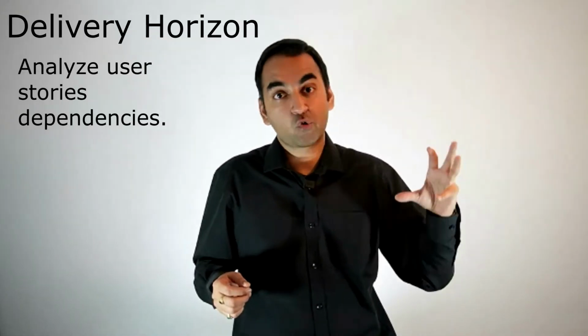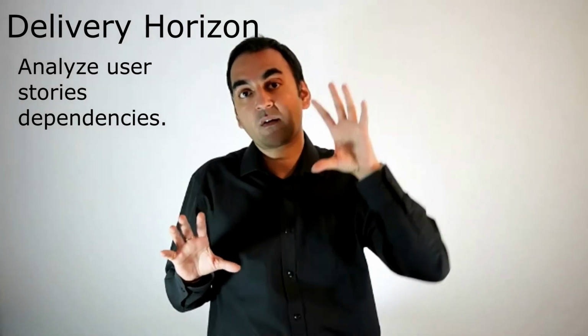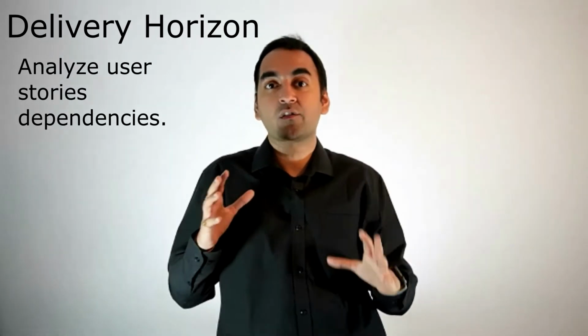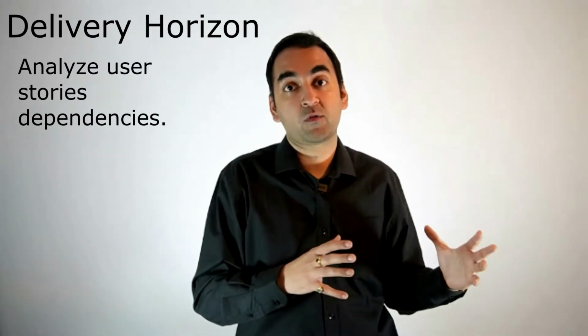The business analyst at this level should also try to see dependencies of stories and sequencing. So if 1 is dependent on 2 and 2 is dependent on 3, that sequencing needs to be also discussed within the team and with product owner and other stakeholders.